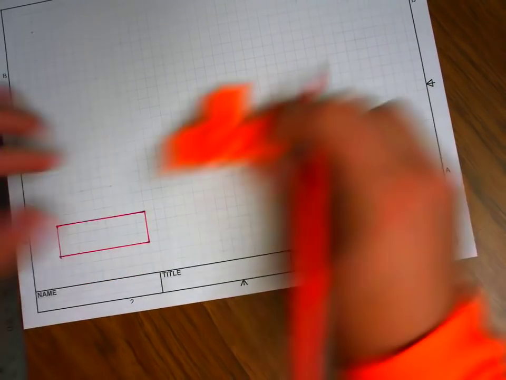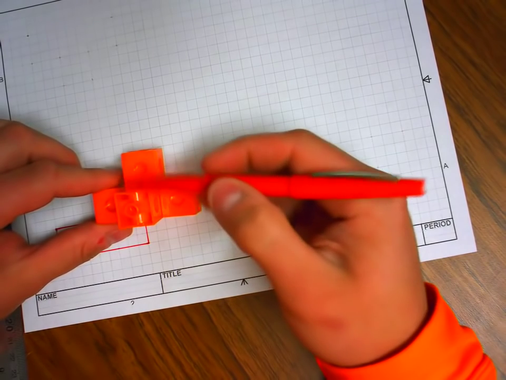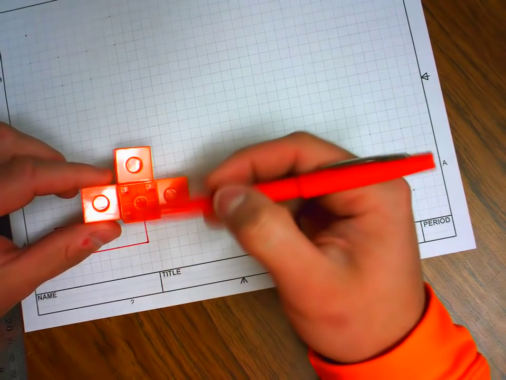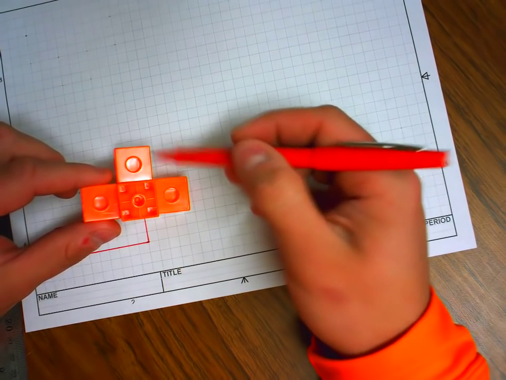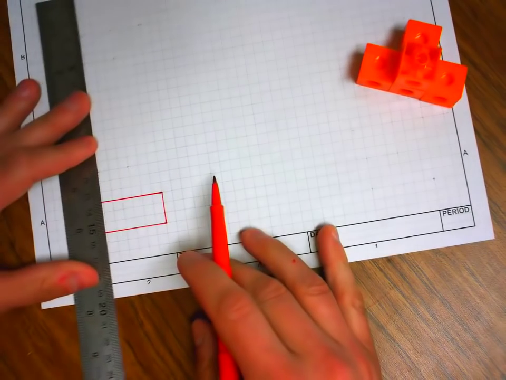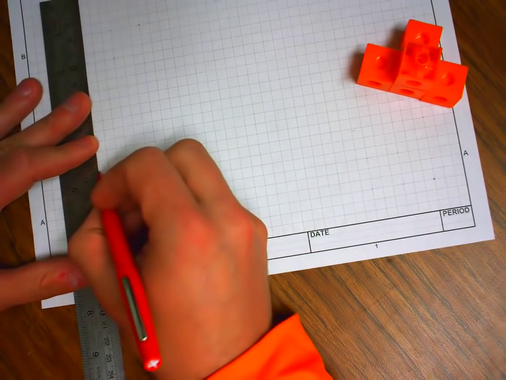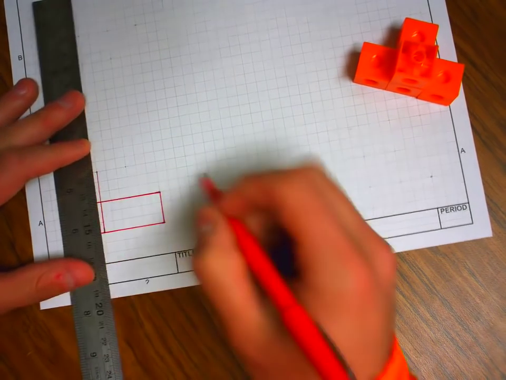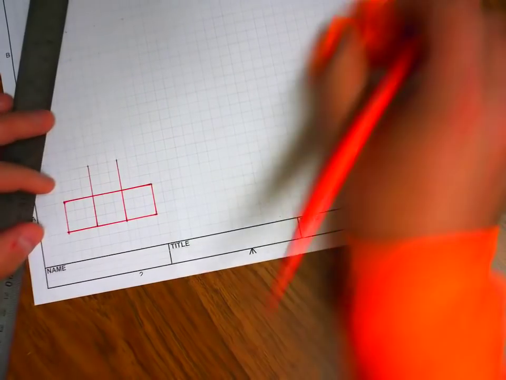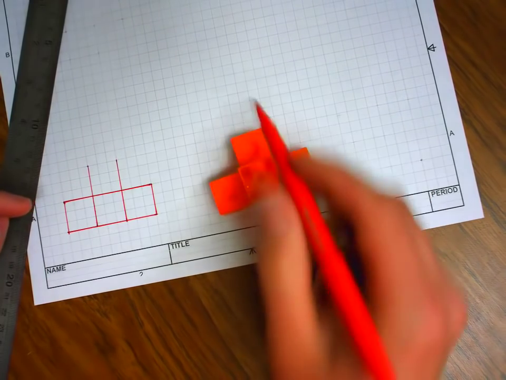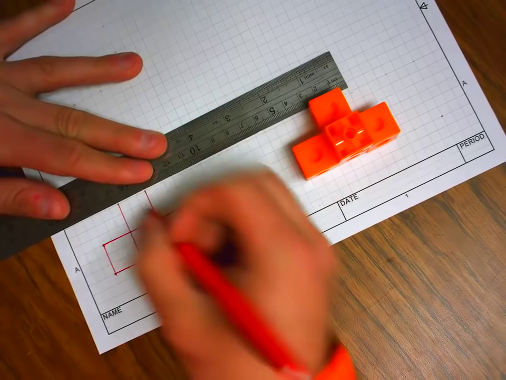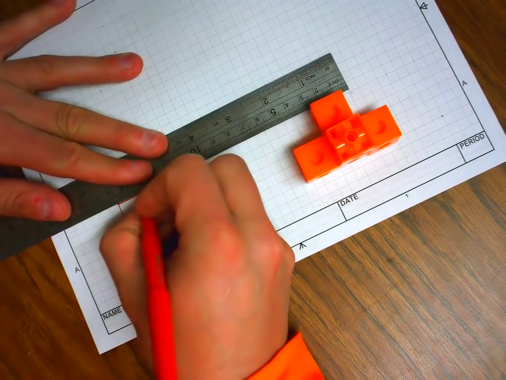Now I have to draw these sections right here. So from here all the way down to here, which you can see will be one solid line, and from here all the way to here, which will be another solid line. From here to here. And I'm going to finish it up with this line right here up to the top, from here to here. And that is my front view.